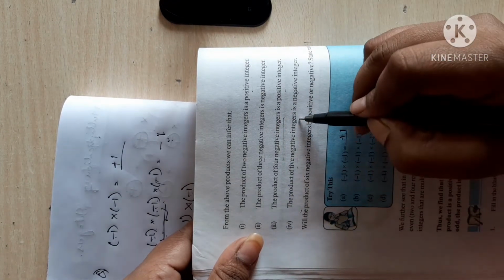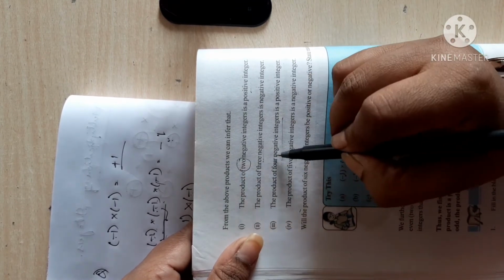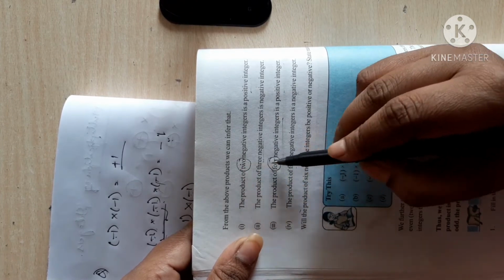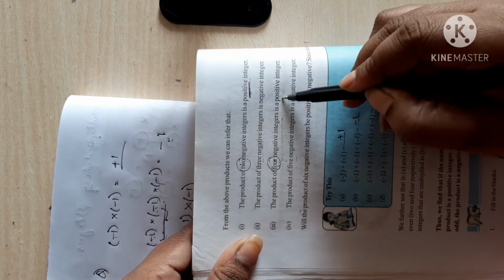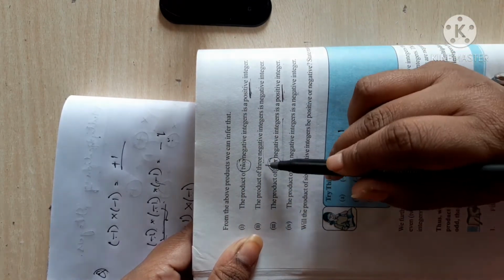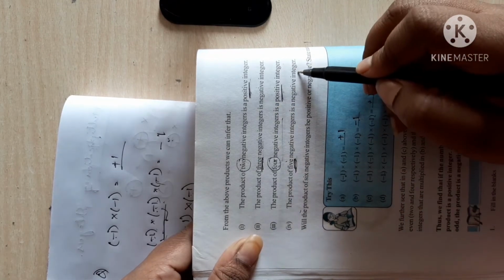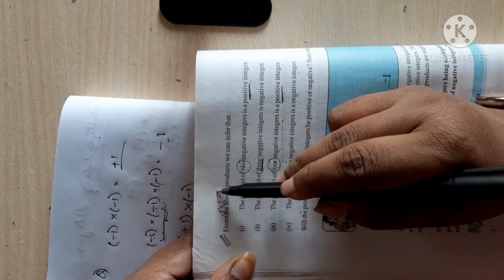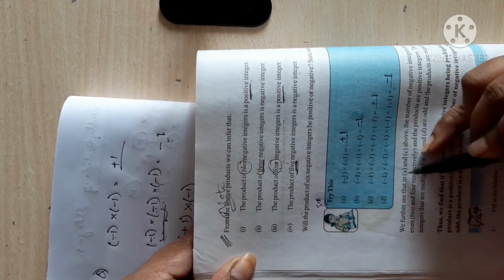The product of 5 negative integers is a negative integer. So if you observe, when you are multiplying a negative integer an even number of times, you are getting positive. When you are multiplying an odd number of times, you are getting negative. Clear? You need to copy this in your classwork note. Write down these 4 points and the example.